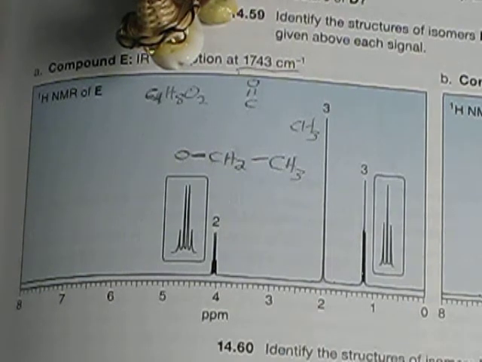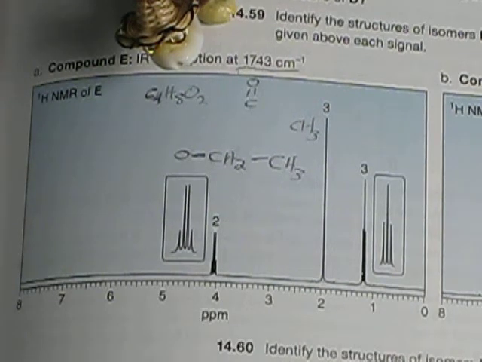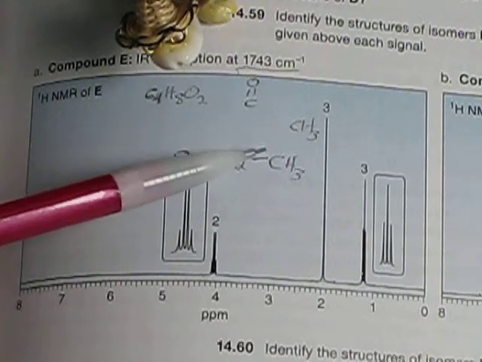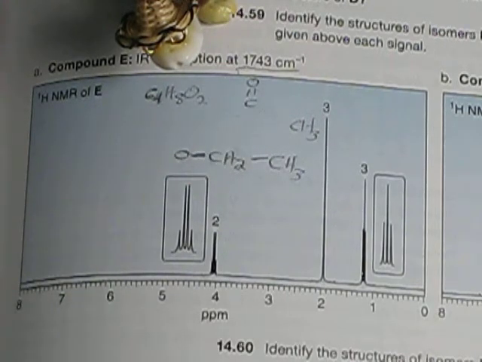It's a singlet, spin-spin splitting singlet. So whatever is bonded to it next door, if it's a carbon next door to that CH3, that carbon would have no hydrogens on it. There's no spin-spin splitting. It's a single peak, which means 0 hydrogens next door. Now, that's if it was a carbon next door.